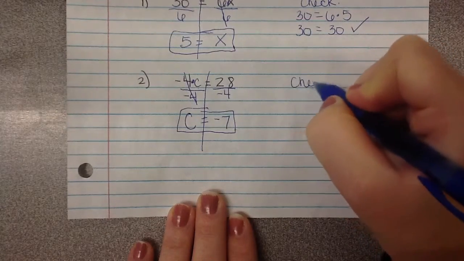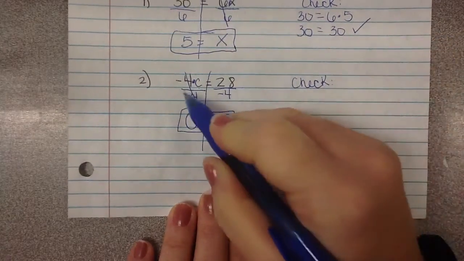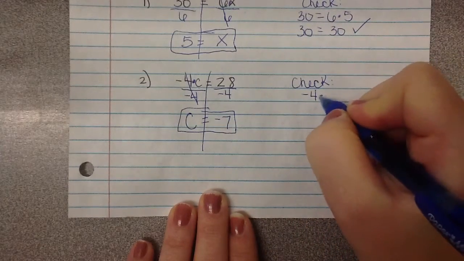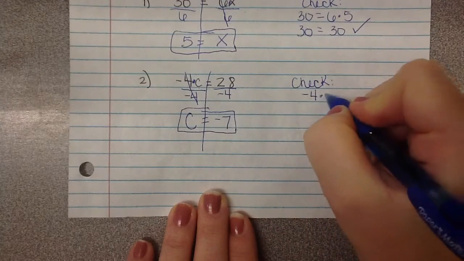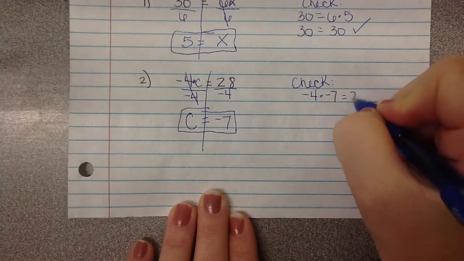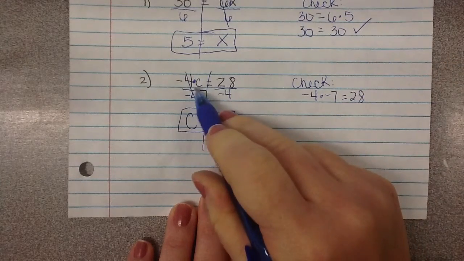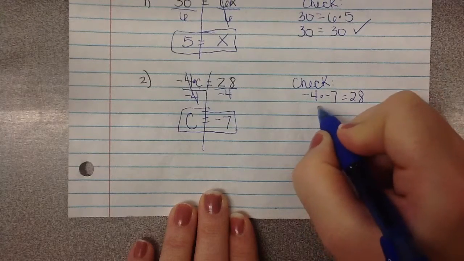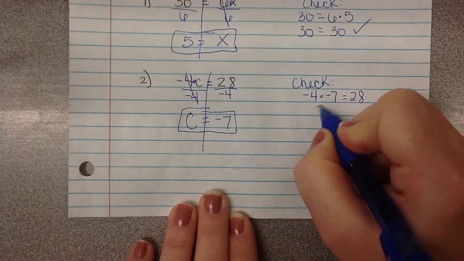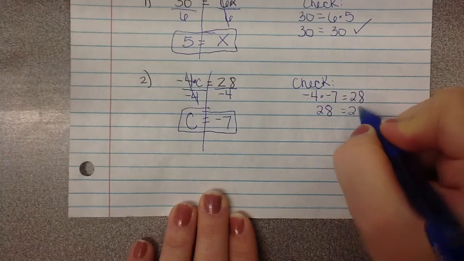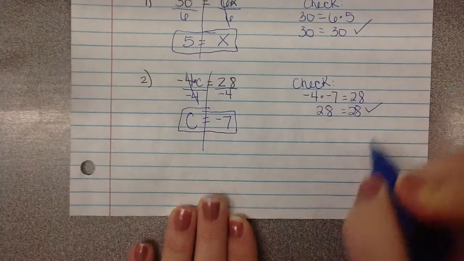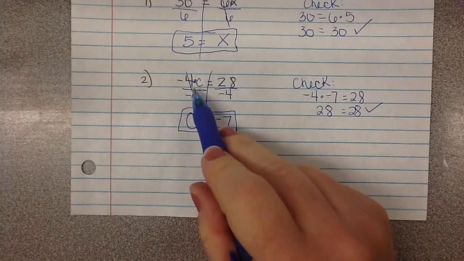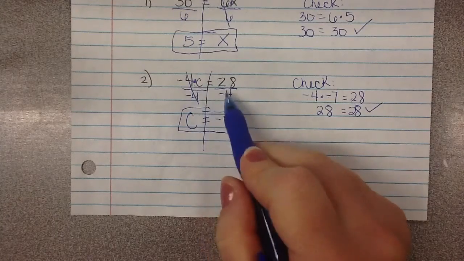Let's do our check step to make sure our answer is correct. Negative 4 times c. Negative 4 times our new c equals 28. Okay, I plugged in my answer. The signs match. That's a good thing, and that's what we wanted. So I know we did it correctly. Undo this multiply in between by dividing both sides.